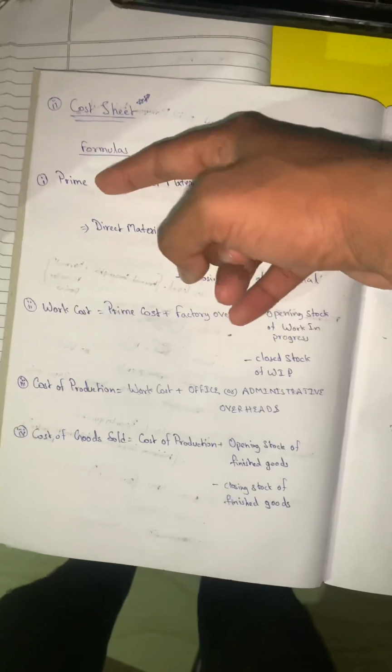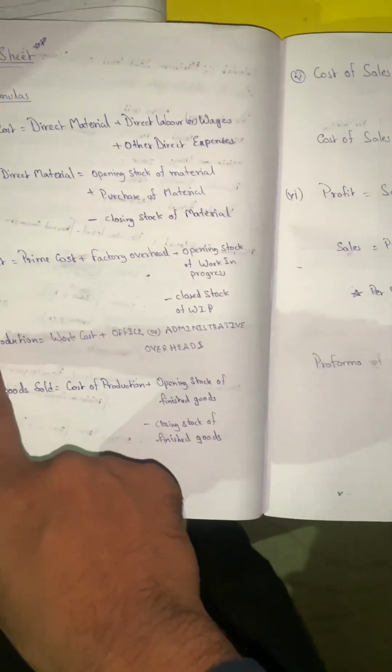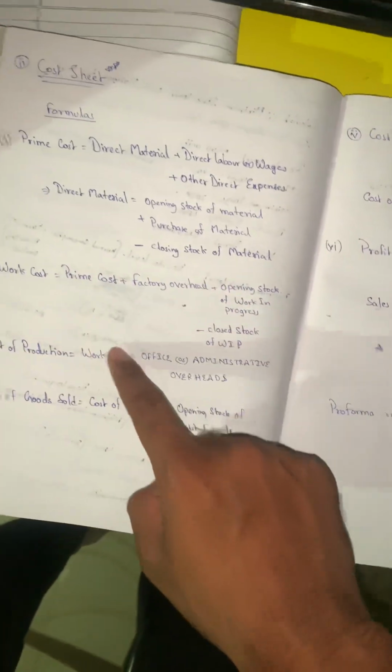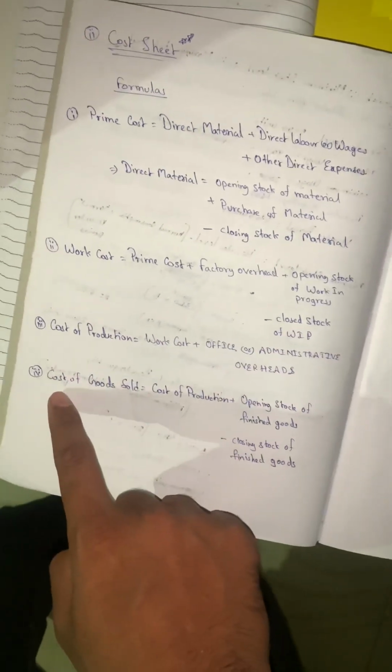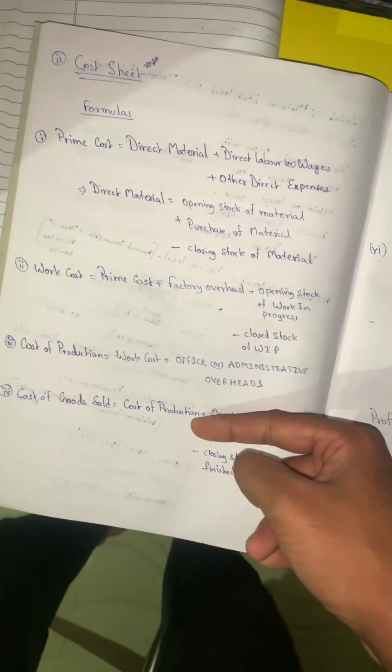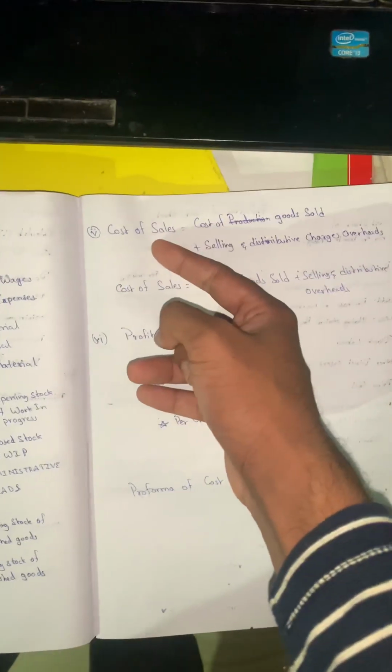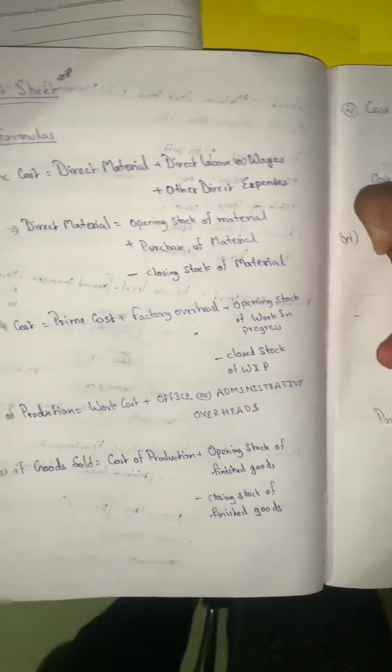So if you look at work cost, see, I told you it will be interlinked, right? So prime cost will be added over here. Similarly, for cost of production, work cost will be added. It will be added all the time. So for cost of goods sold, cost of production will be added. For cost of sales, cost of goods sold will be added. In the same way, let me tell you about the work cost formula.